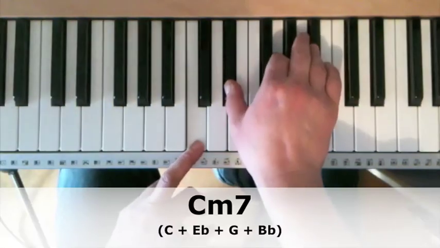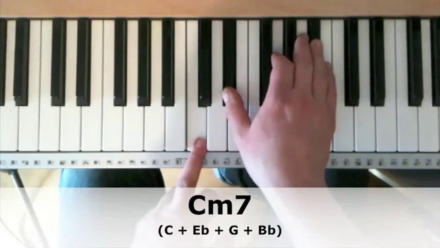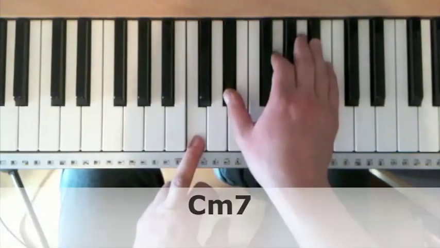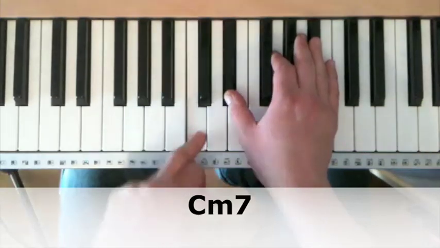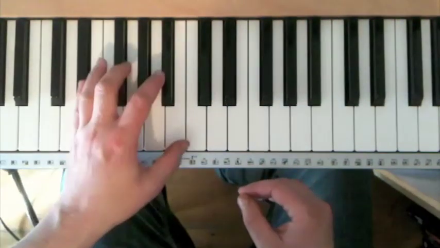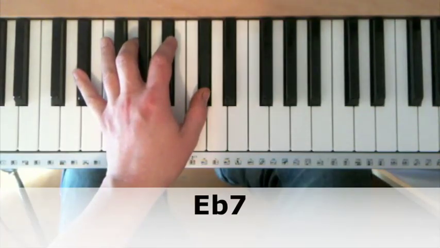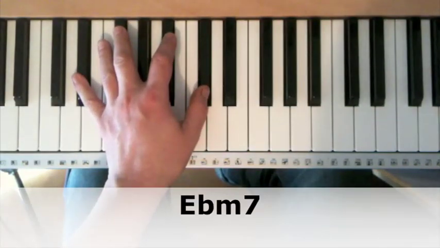C minor seventh. Again, if it was C7, that's C7. That's C minor 7. Final example. That's E flat 7, and that's E flat minor 7.